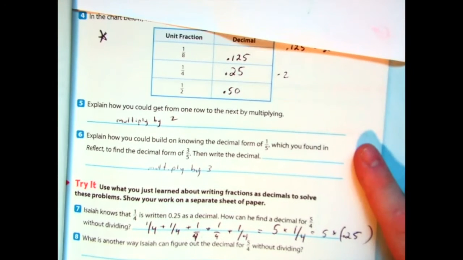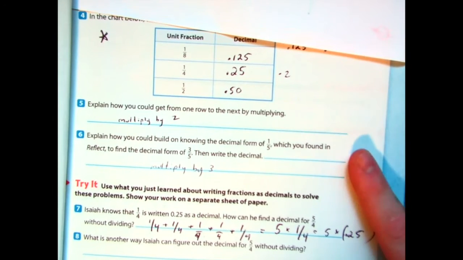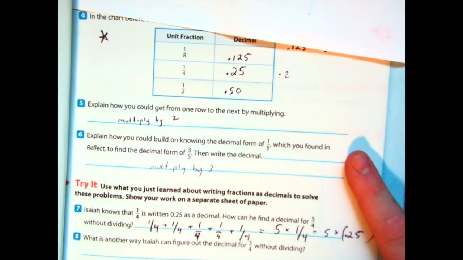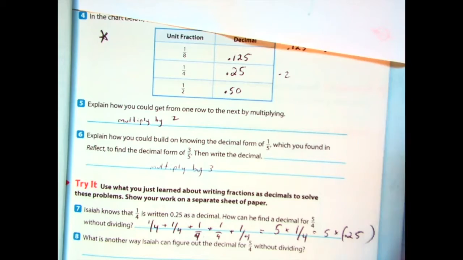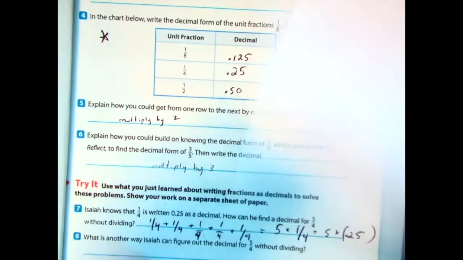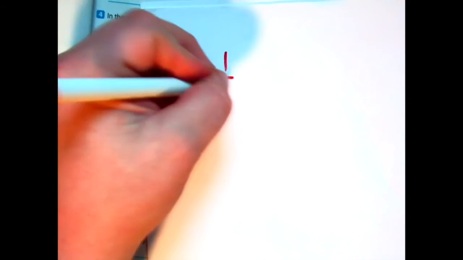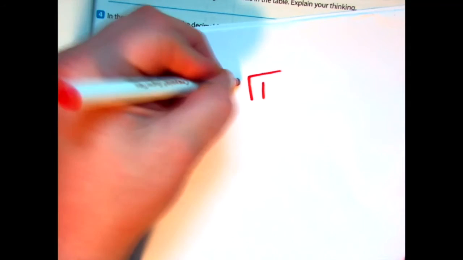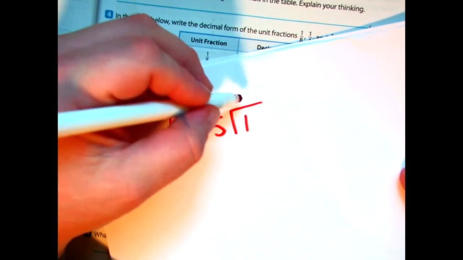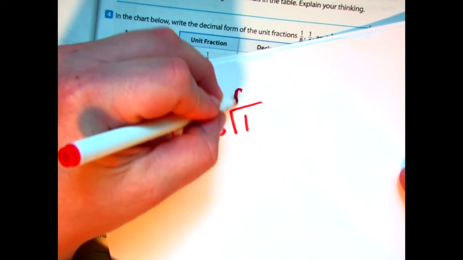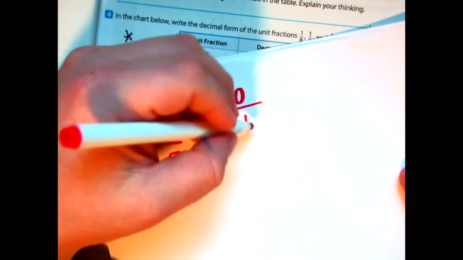And how could you build on knowing the decimal form of 1/5, which you found in Reflect, to find the decimal form of 3/5? Well, I don't know if we went over the Reflect portion, so let's just figure out what 1/5 is in decimal form. 1/5 in decimal form is the same as 1 divided by 5. Can 5 go into 1? No, it cannot, so that's a 0.